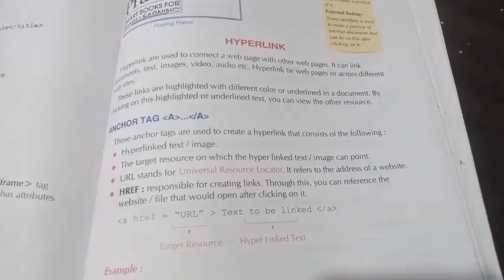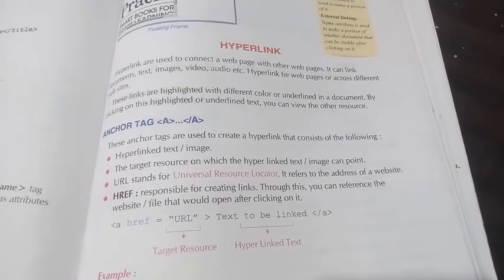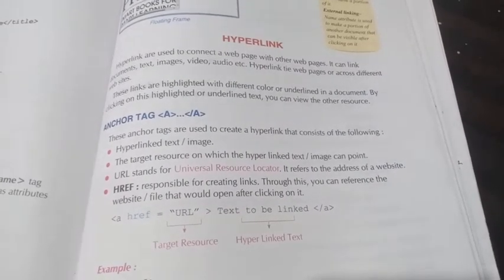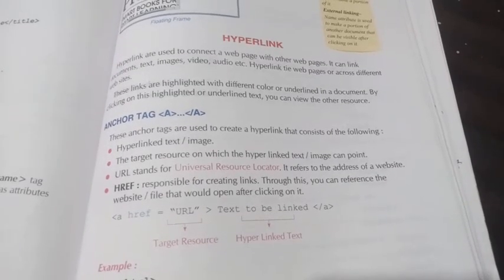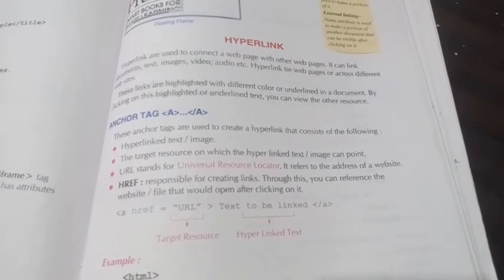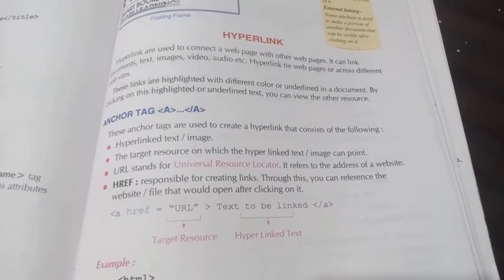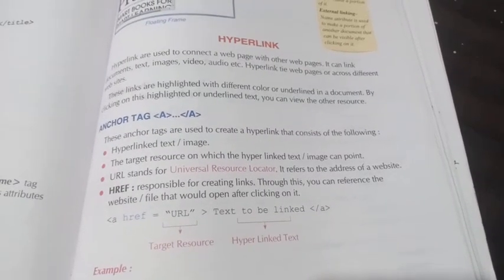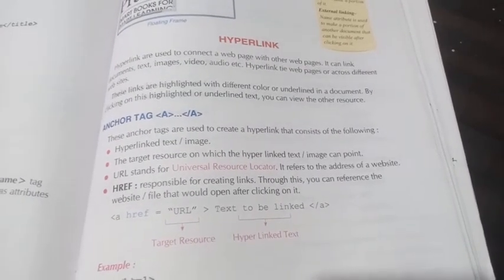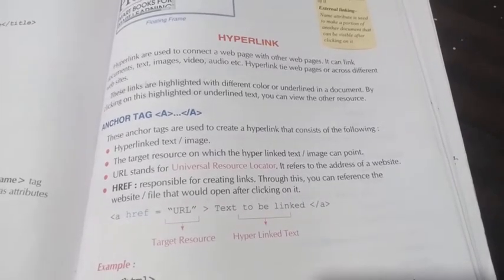We have 4 points: the hyperlink, the text, the image, and the target source to which the hyperlink text or image can point. URL stands for uniform resource locator. It refers to the address of a website, which is unique for every website.